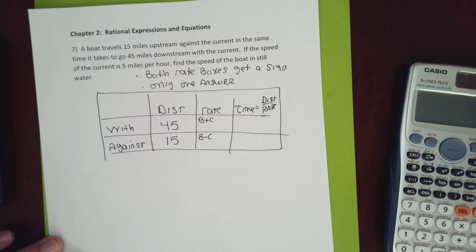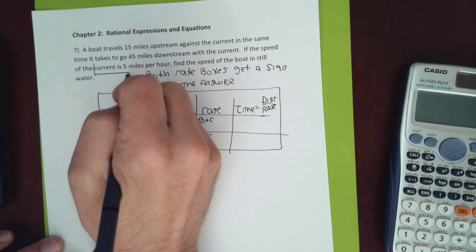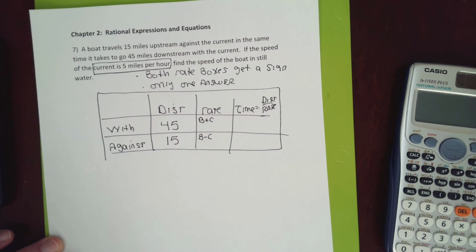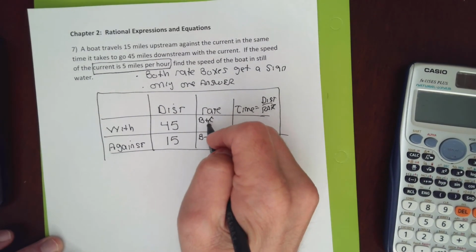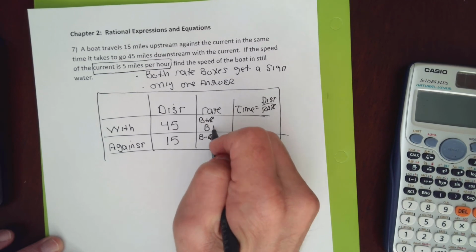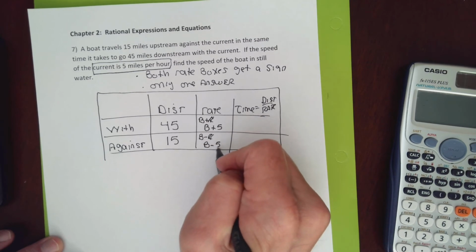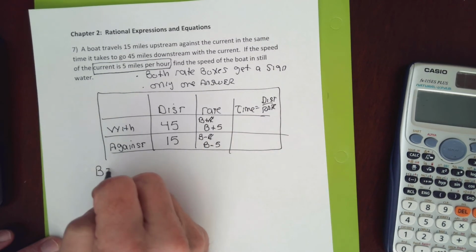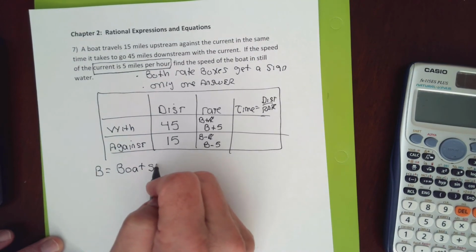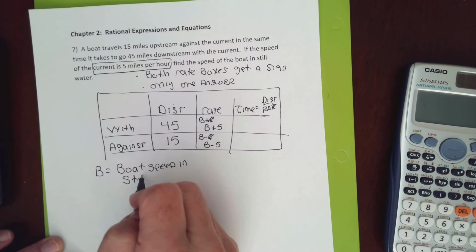The second sentence gives me the number for the rate box. If it's a boat speed, it goes before the sign. If it's a current speed, it goes after the sign. And because the number in the second sentence is a current speed, it's going to go after the sign. If the number in the second sentence was a boat speed, it would go before the sign. So what I'm trying to find here is b, the boat speed. If there wasn't a river, it's boat speed in still water, without the river.